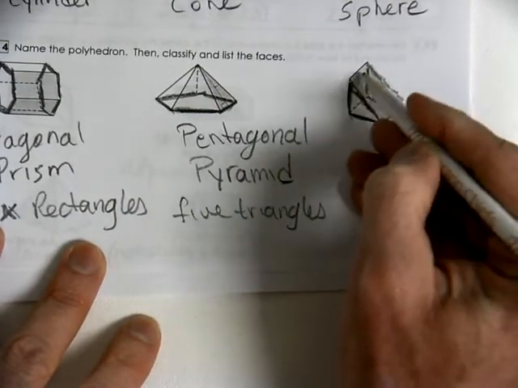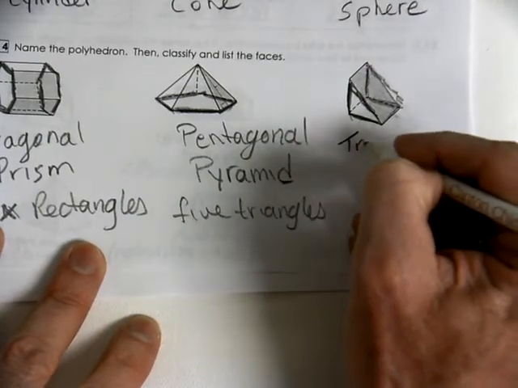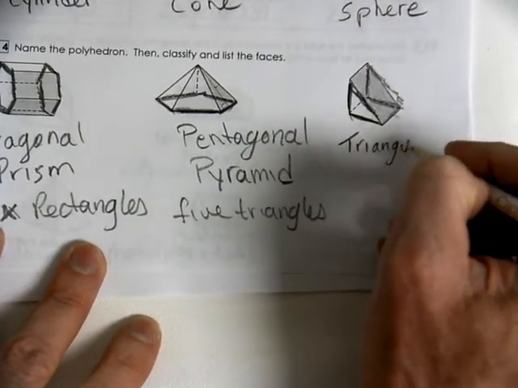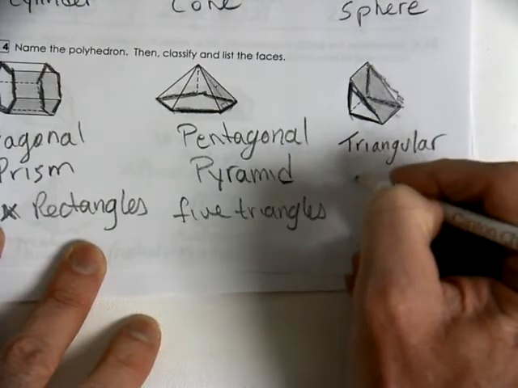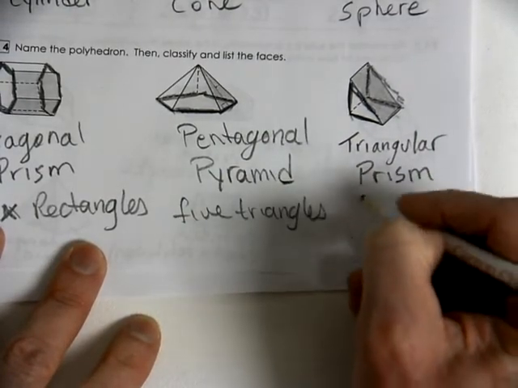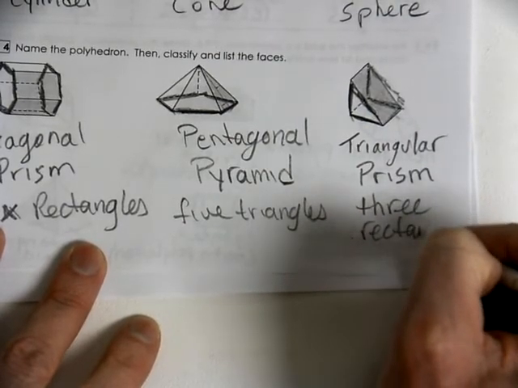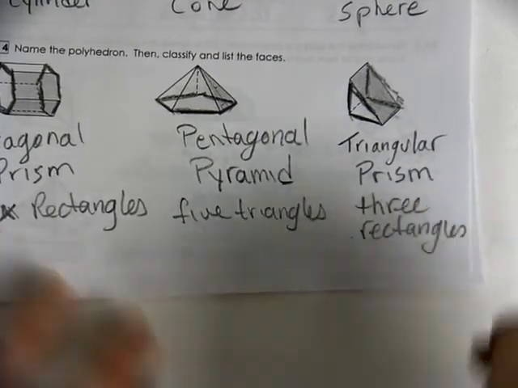And then the sides are rectangles. So this is a triangular prism. It has 3 rectangles for the sides.